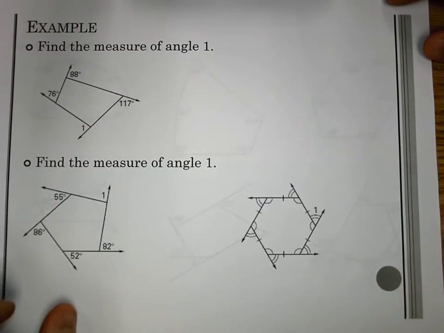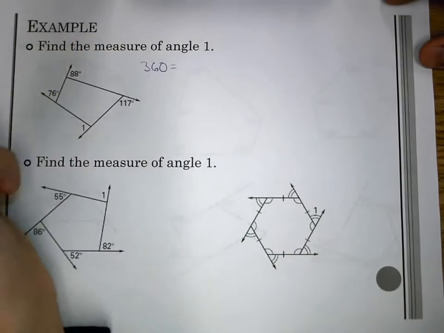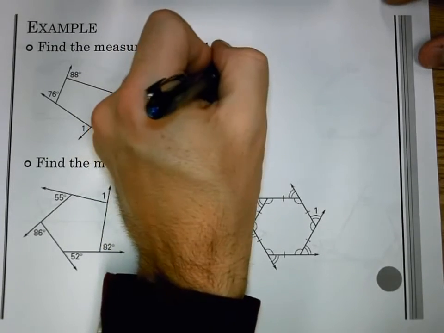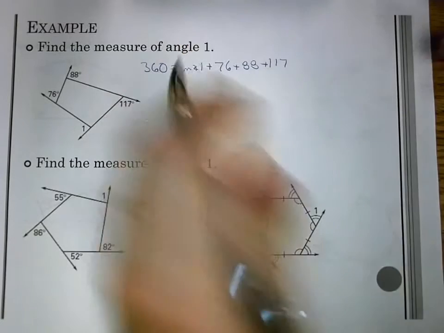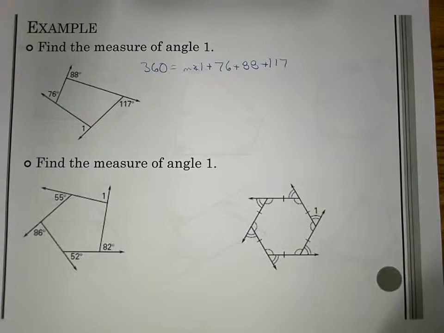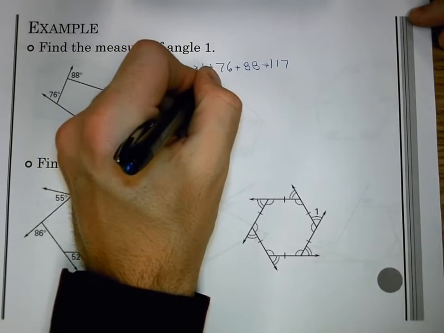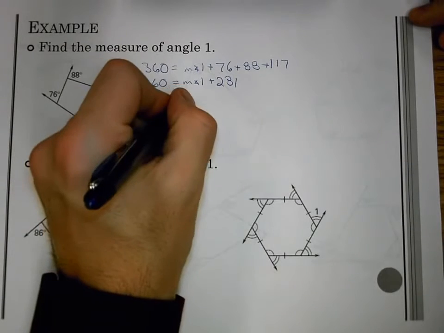First one, it does have 4 angles, but it's still 360 equal to the measure of angle 1 plus 76 plus 88 plus 117. That gives me 360 equals the measure of angle 1 plus 281, and I subtract that from 360 and get the measure of angle 1 is 79.